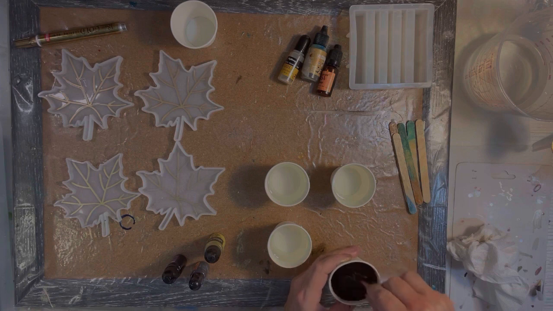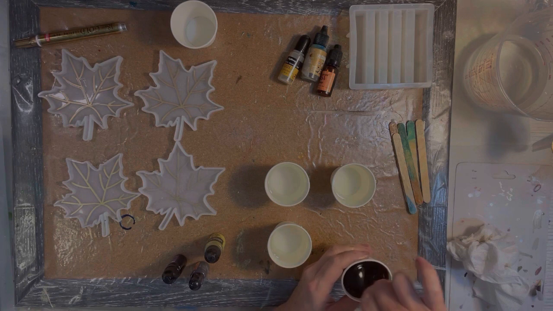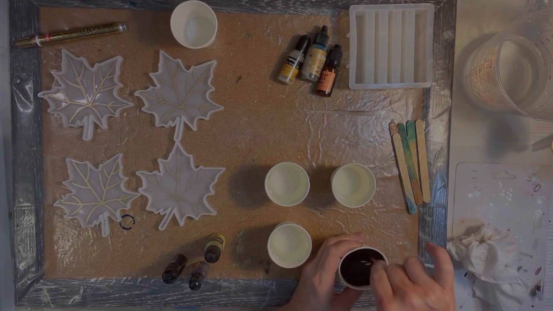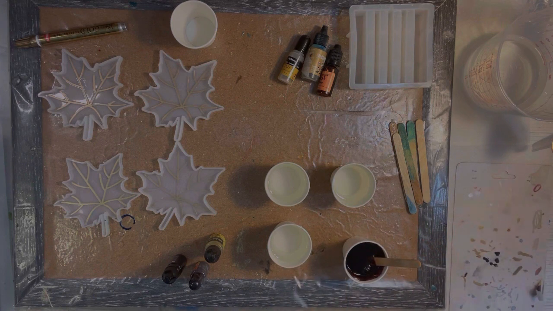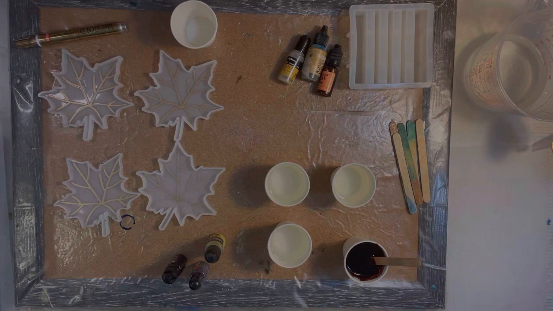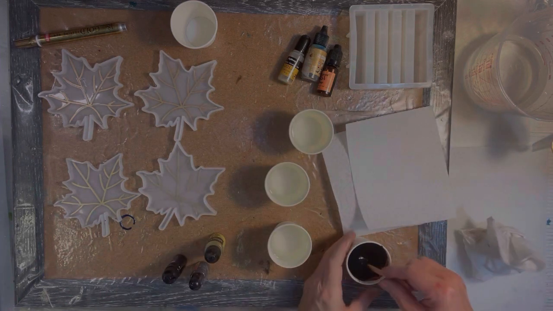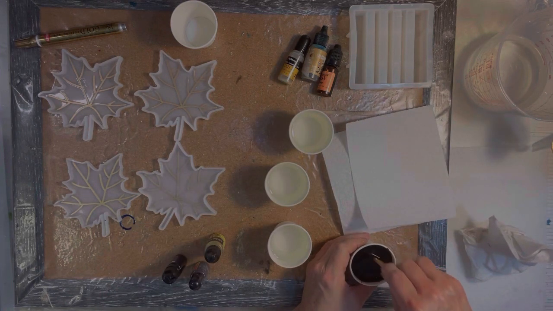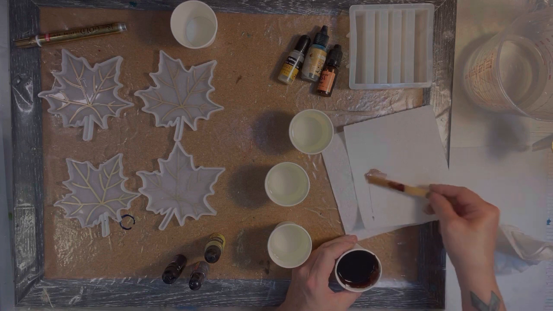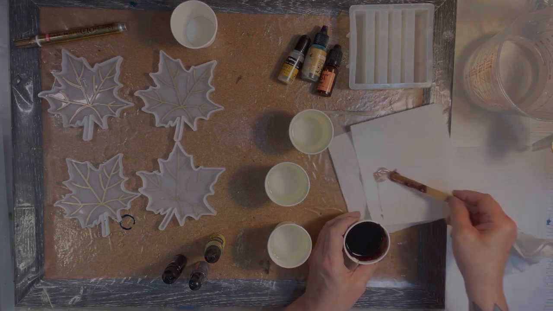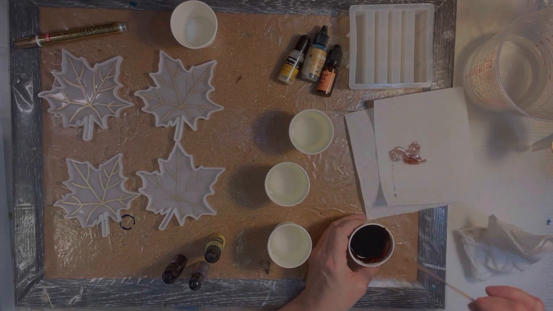Oh, that looks brown. Grab a paper towel so we see what color we got. I feel very discombobulated today, guys. That's brown.